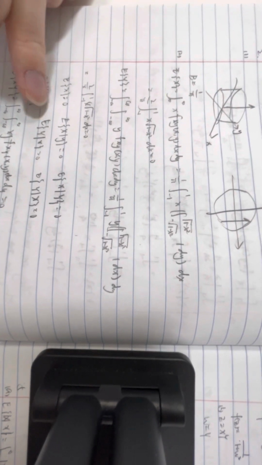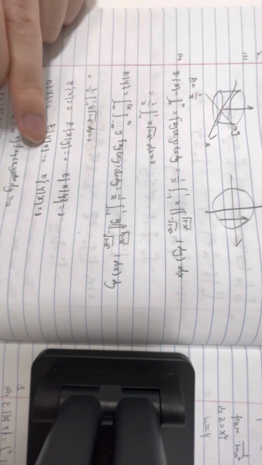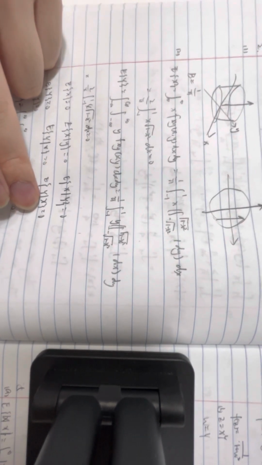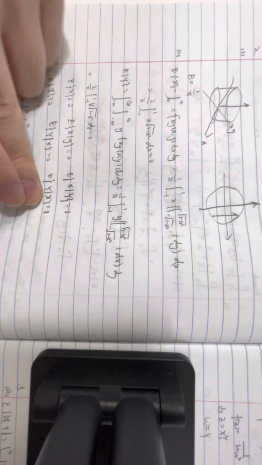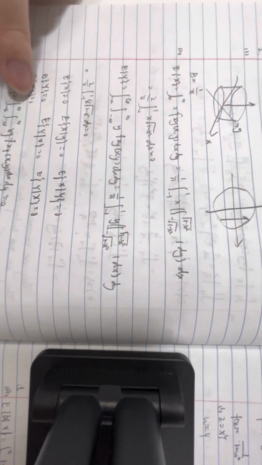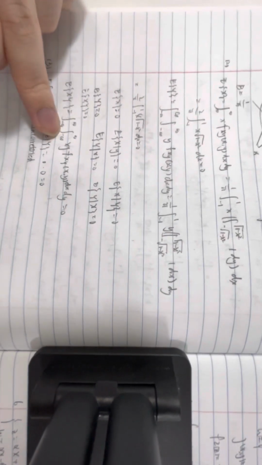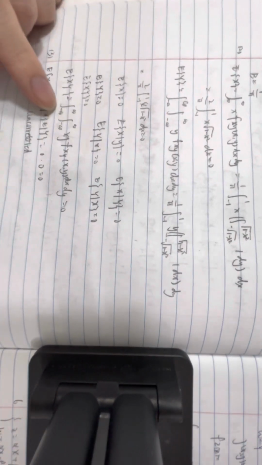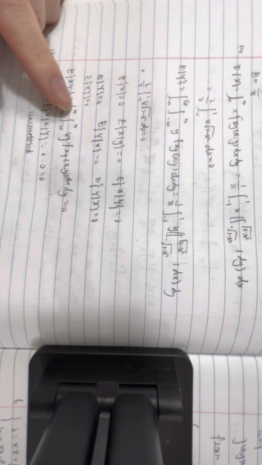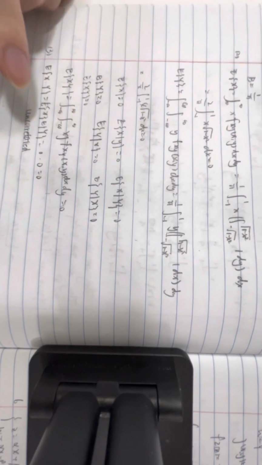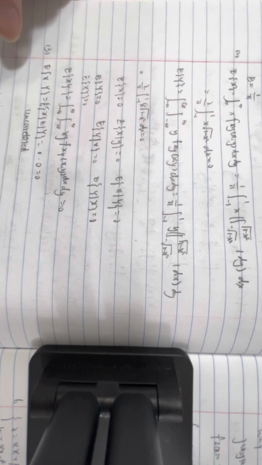E[Y] is 0, so E[Y^X] is 0. E[Y^X] is 0, and E[XY], which we calculate as the integral from negative infinity to infinity of the integral from negative infinity to infinity of xy f(x,y) dx dy, is also equal to 0.